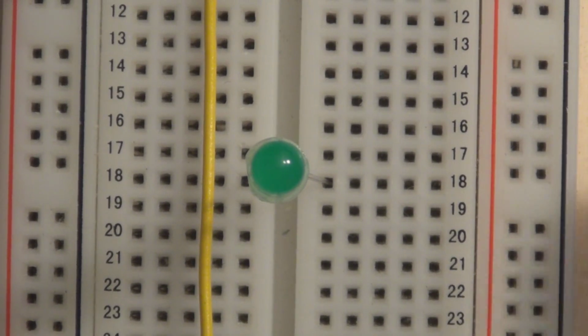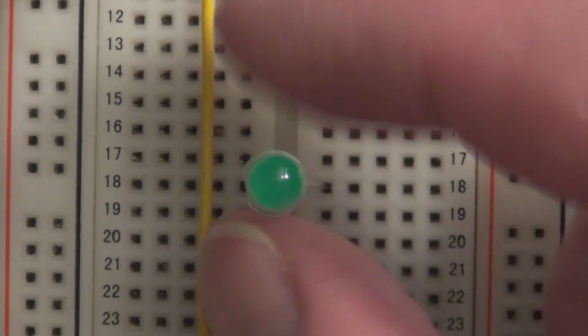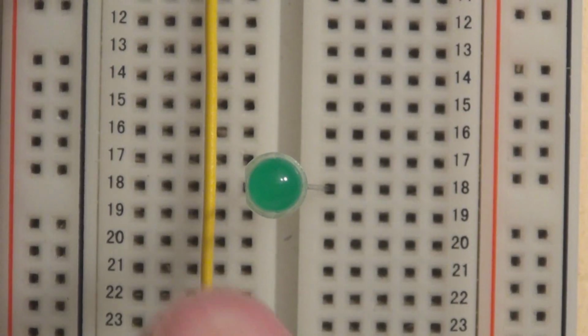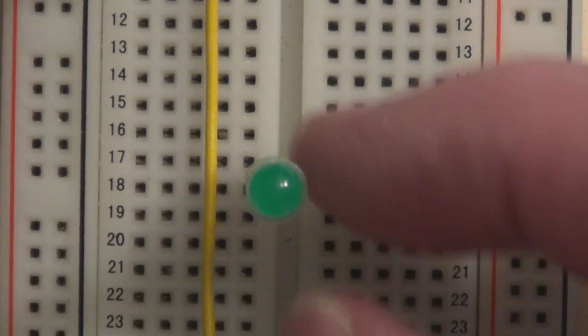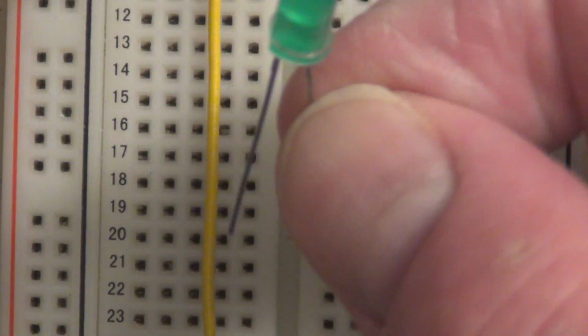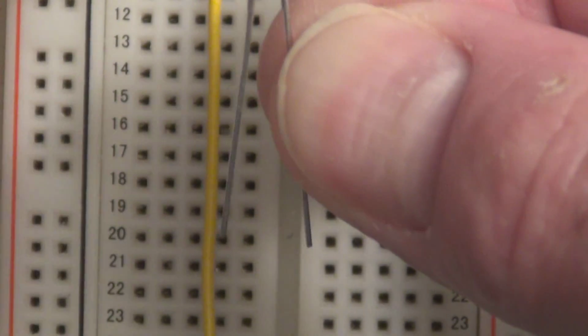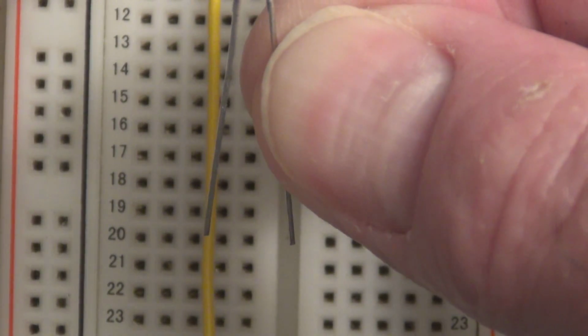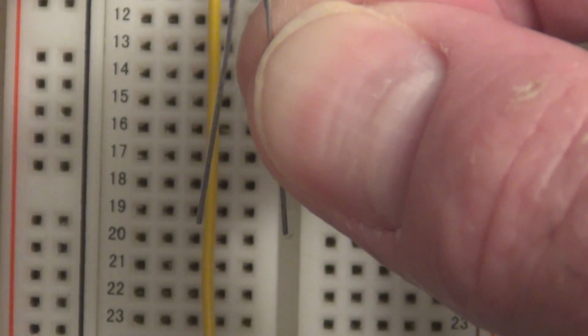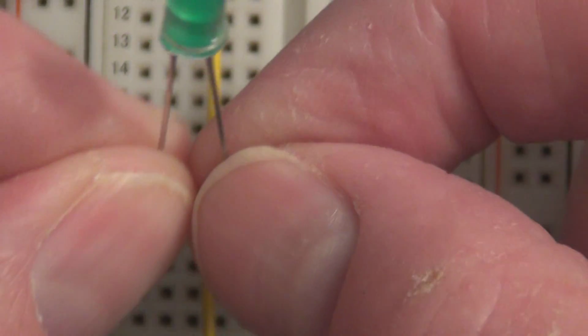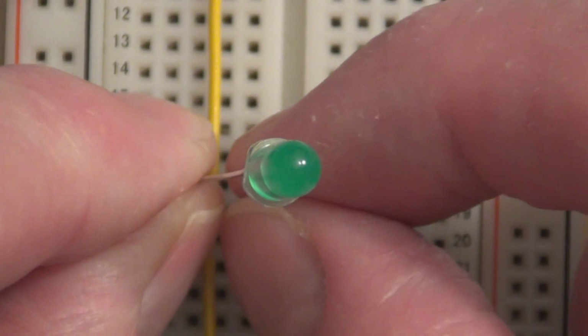That's difficult to see. Can you see there's a little bit of a flat on the left-hand side there? That is also the shorter lead. That is the cathode. That's got the line on it, on the symbol for an LED, and also a diode.